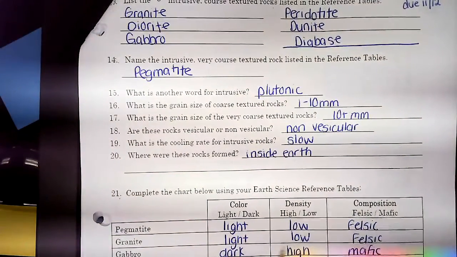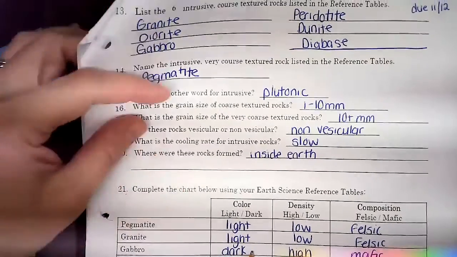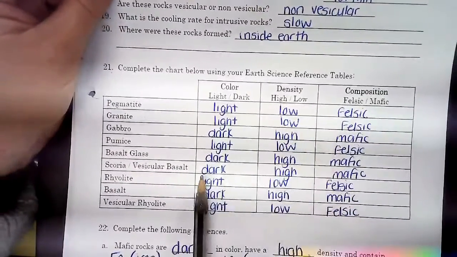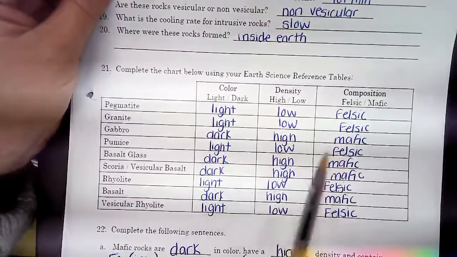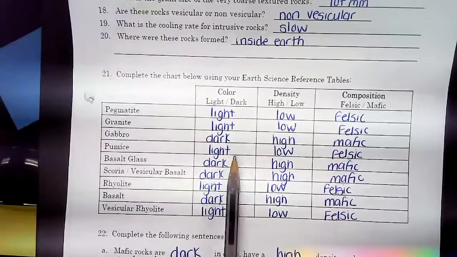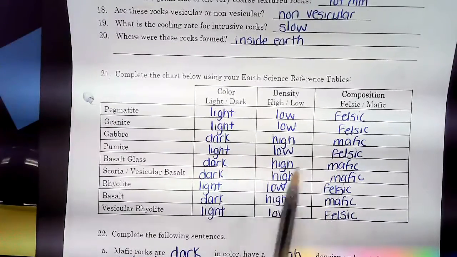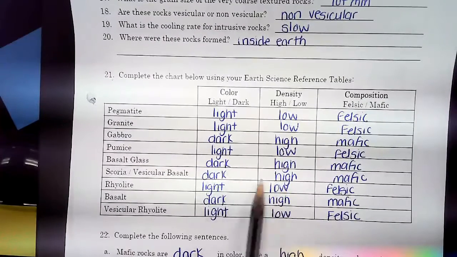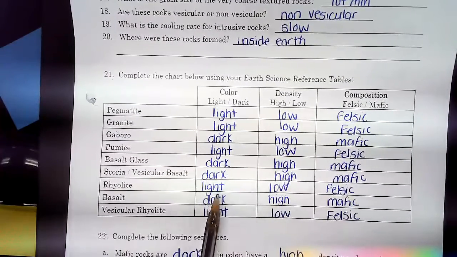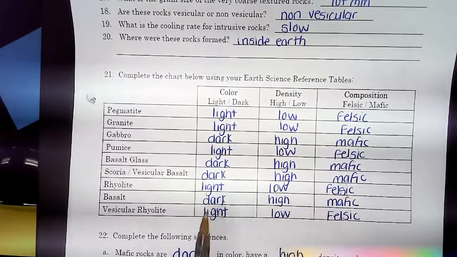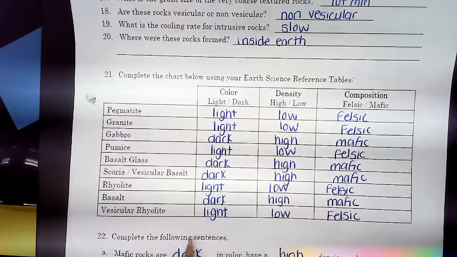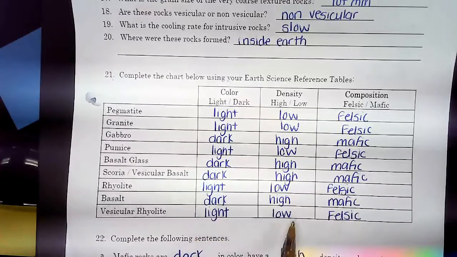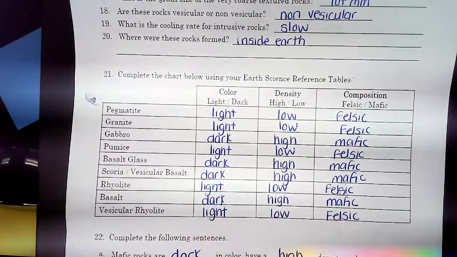Gabbro's on the other side, so that's dark, high, and mafic. Pumice is light, low, and felsic. Basaltic glass is dark, high, and mafic. Scoria and vesicular basalt, also dark, high, and mafic. Rhyolite is light, low, and felsic. Basalt, dark, high, and mafic. Vesicular rhyolite is light, low, and felsic.